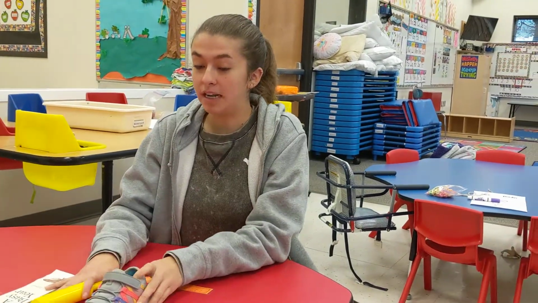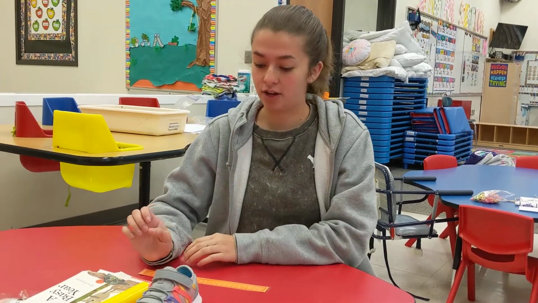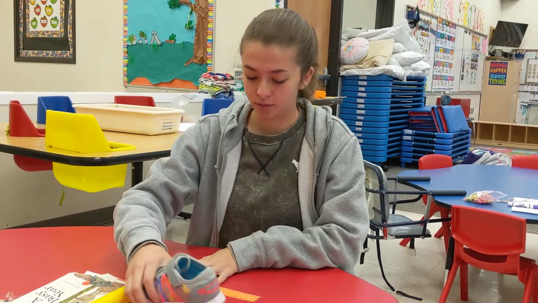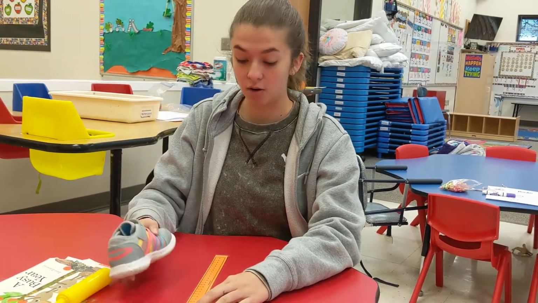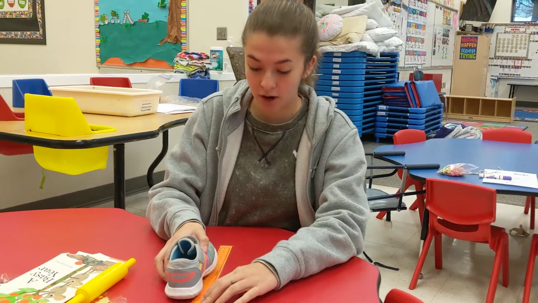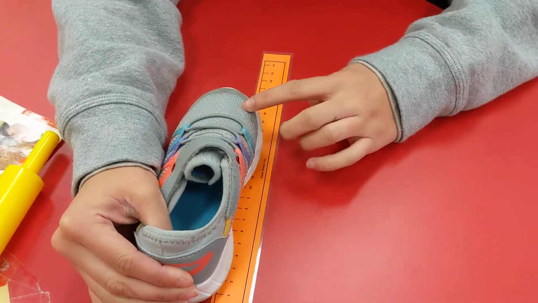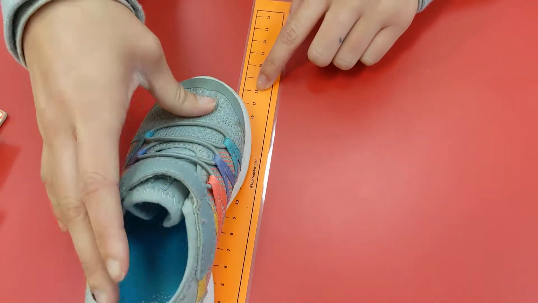Okay, guys, for our second activity, we are going to be measuring. So I'm going to give you a second to find your shoe in your house, okay? And then we're going to measure it together. Today, we have Benny's shoe, so we're going to measure her shoe. Let's see. We're going to be starting right on the 0, and we are going to put it right here on the line. Let's see where it goes to. We're starting right at the 0. It goes to 18. It's pretty big.